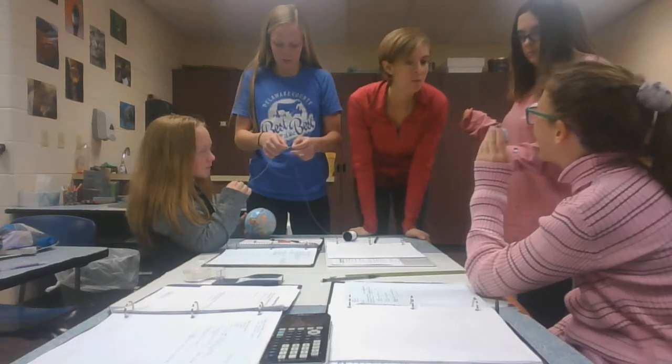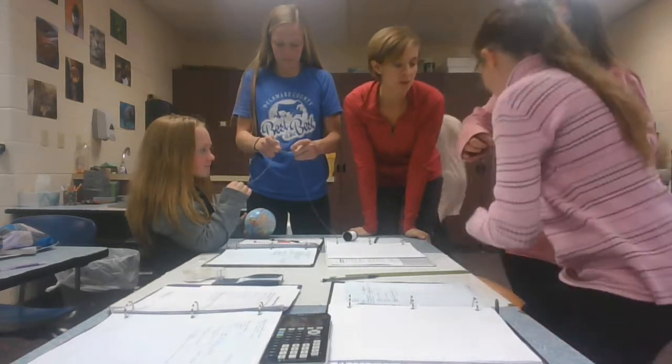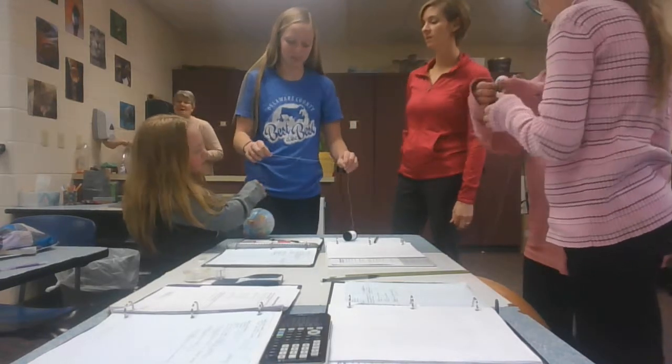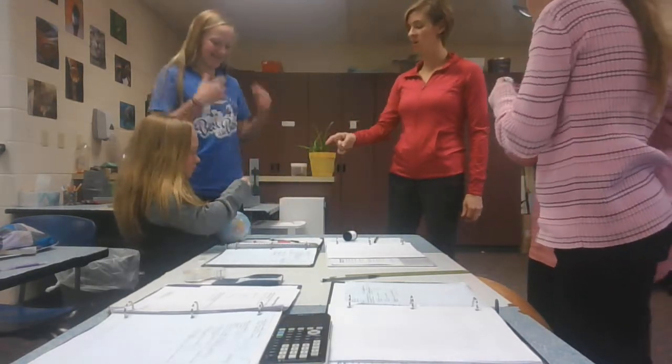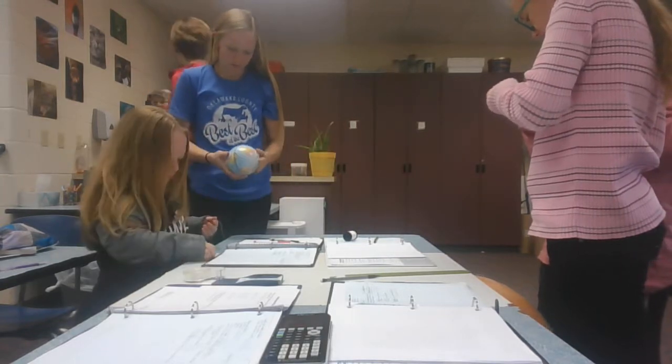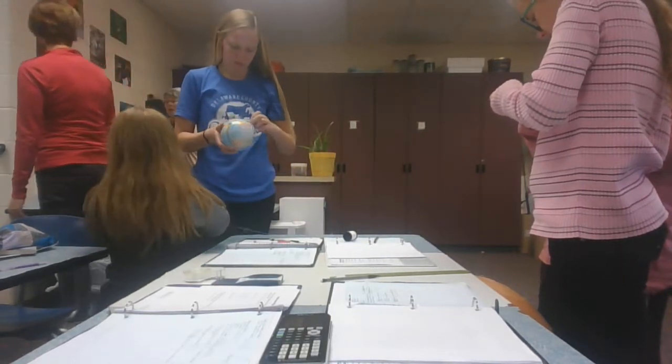Alright, tie one end around it. This is the tricky part. It's gonna take 2 people. I just tied that little knot, so I think that'll be great. Wait. And then you can tape it to the globe. Okay. Yeah. The scissors we forgot. Oh, they're right there.